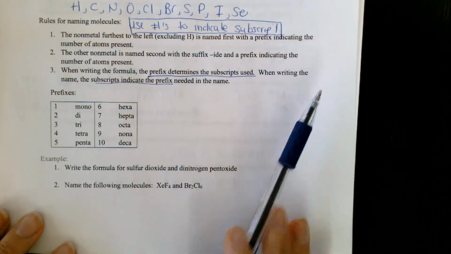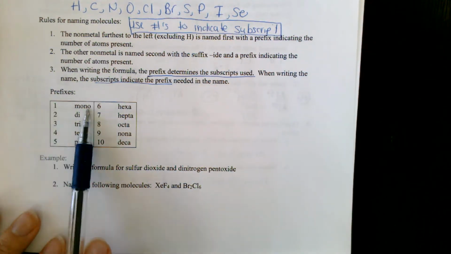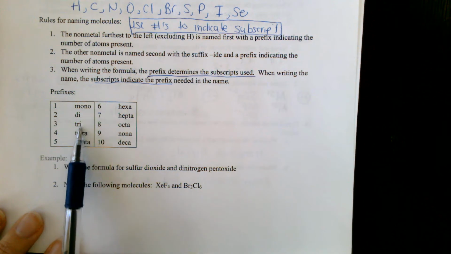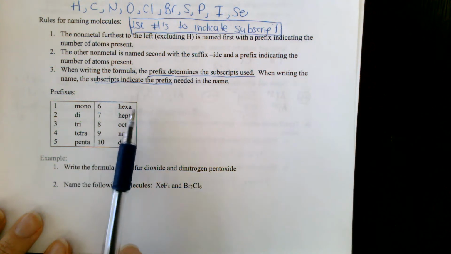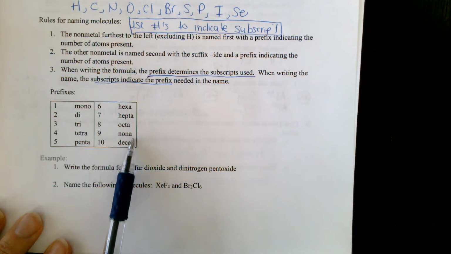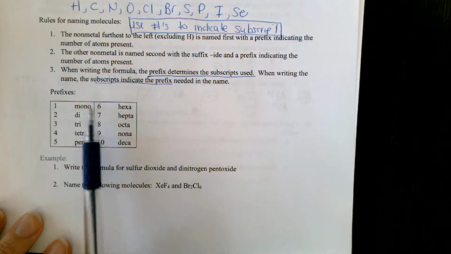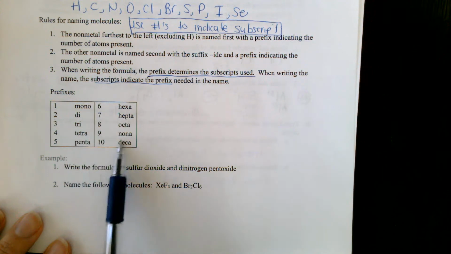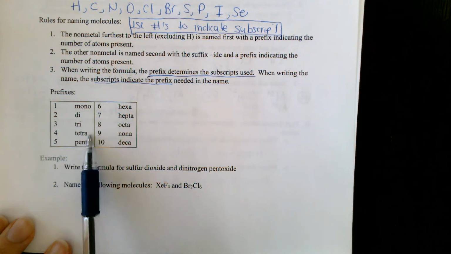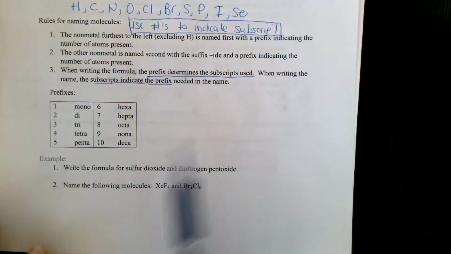So here's a list of prefixes. 1 is called mono, 2 is di, 3 is tri, 4 is tetra, 5 is penta, and we have hexa, hepta, octa, nona, and deca. So whatever our prefix is, that's going to be the subscript we have, and vice versa. If this is our subscript, that's going to tell us what prefix we need to use.